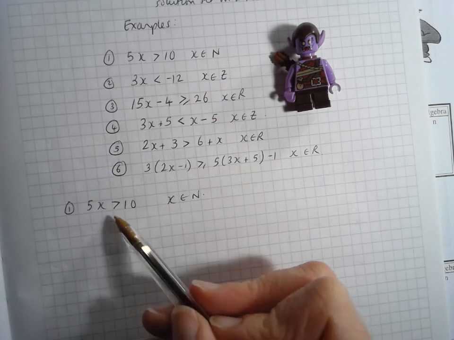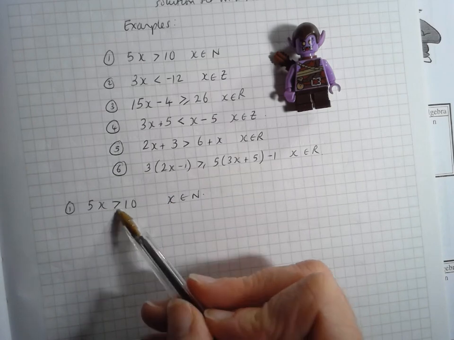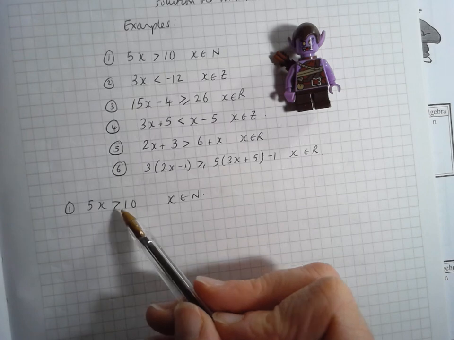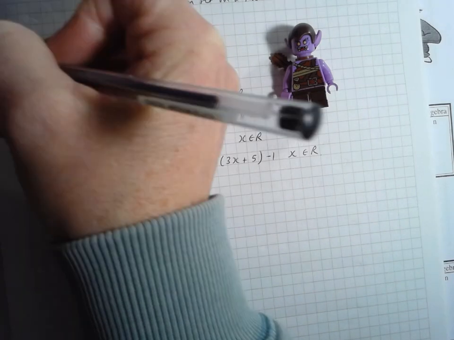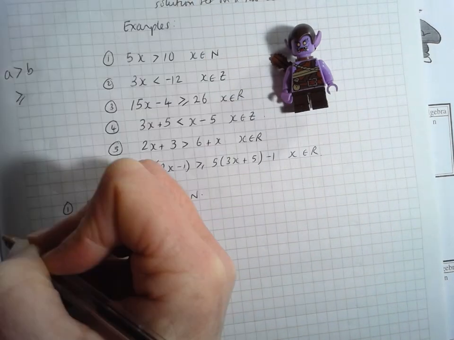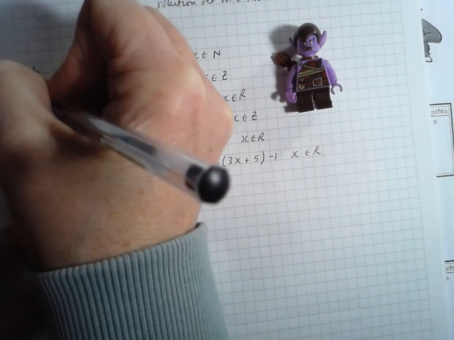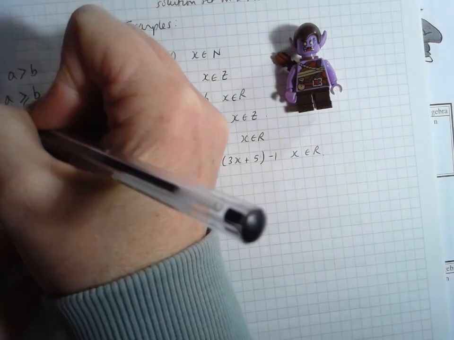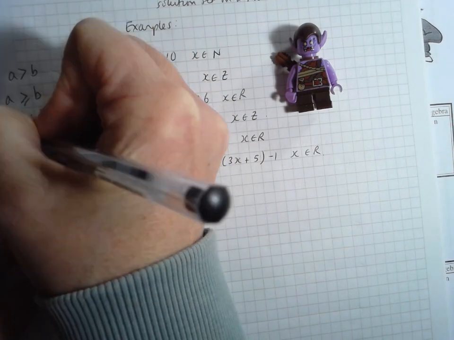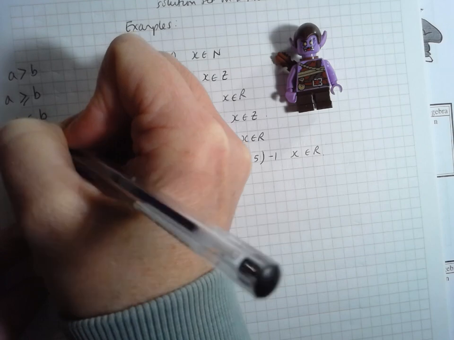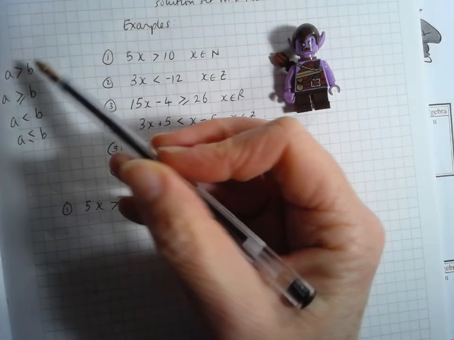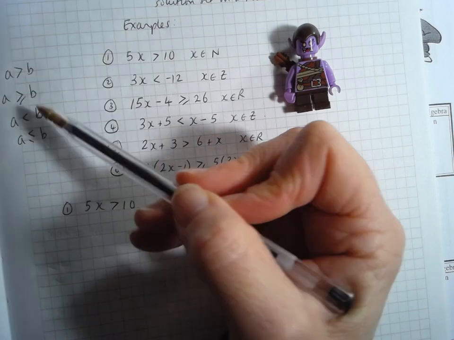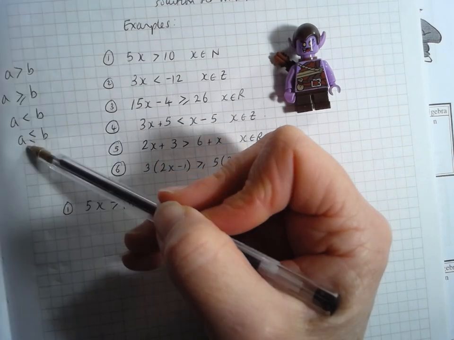Remember with inequalities, you've got greater than, greater than or equal, A is greater than B, A is greater than or equal to B, A is less than B, and A is less than or equal to B. In this case, our answer is going to be x is greater than something.